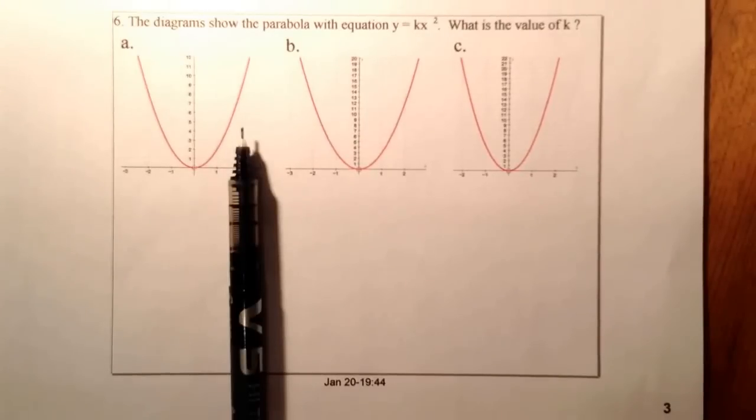This is National 5 Relationships Unit Assessment Practice, and what we're going to be looking at here is the graphs of quadratic relationships. We've got questions 6, 7, 8 and 9 to cover here. The questions are out of 9 marks and you're required to achieve 5 to pass this standard. So this is standard 1.2.